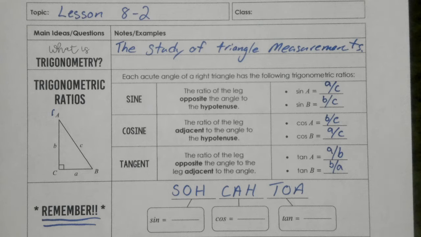You need to get that stuck in your head, and it'll help you remember that sine is always opposite over hypotenuse. SOH: sine, opposite, hypotenuse. Cosine is always adjacent over hypotenuse.